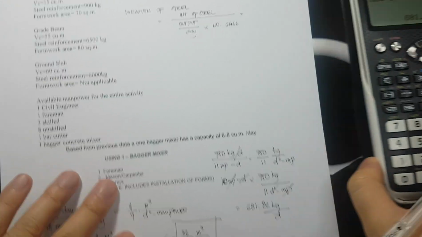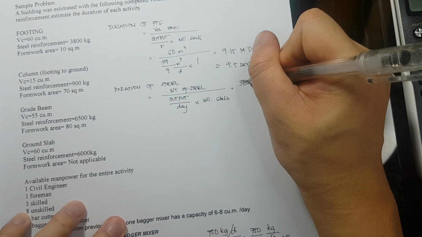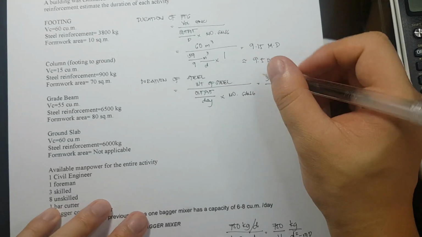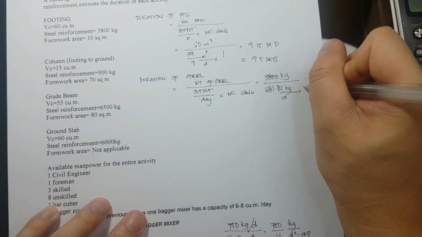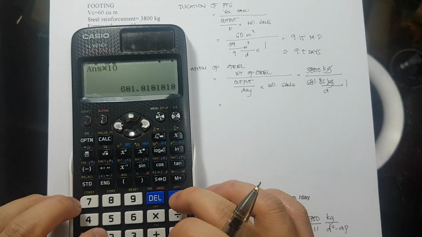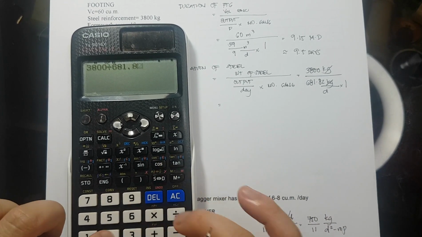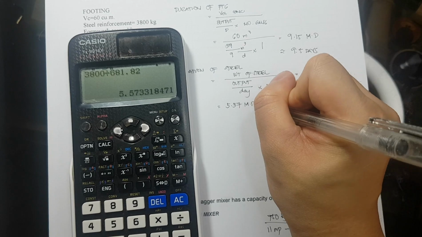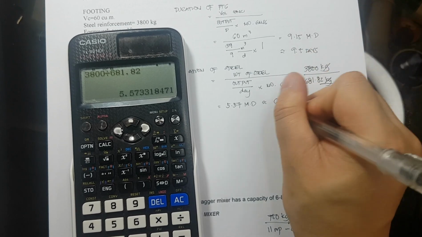kilograms per day. So, this is equivalent to weight of the steel, 3,800 kilograms divided by the output of 681.82 kilograms per day times 1 gang. So, kilogram will cancel out. Therefore, the output is in days. So, 3,800 divided by 681.82. That is equivalent to 5.57 man day. That is equivalent to 6 man days.